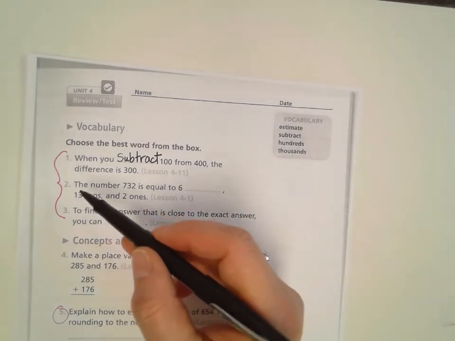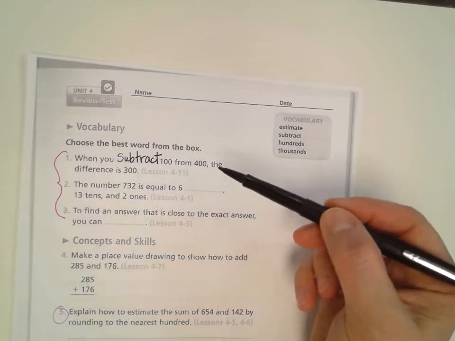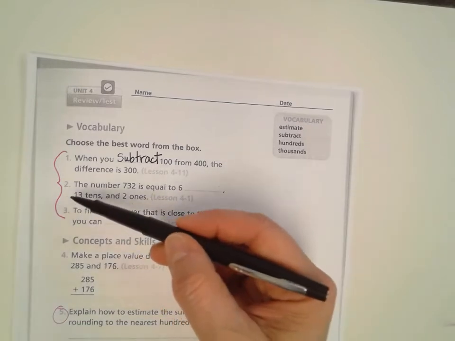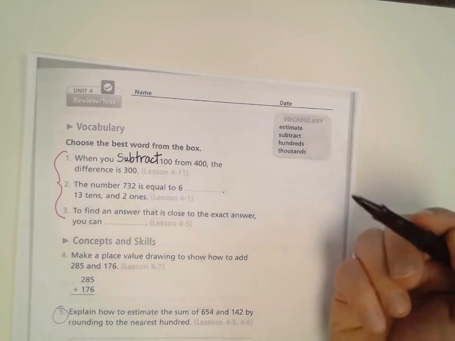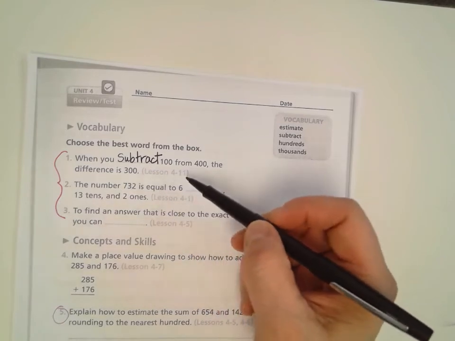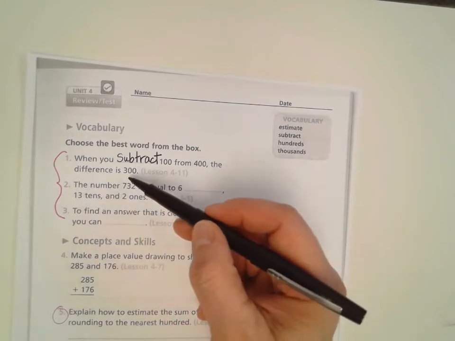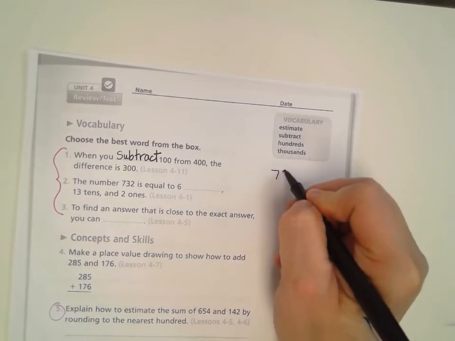Number two, the number 732 is equal to 6 blank, 13 tens, and 2 ones. So if it says 6 something instead of 7 something, and then it says 13 tens instead of just 3, I'm going to write that number down. 732.